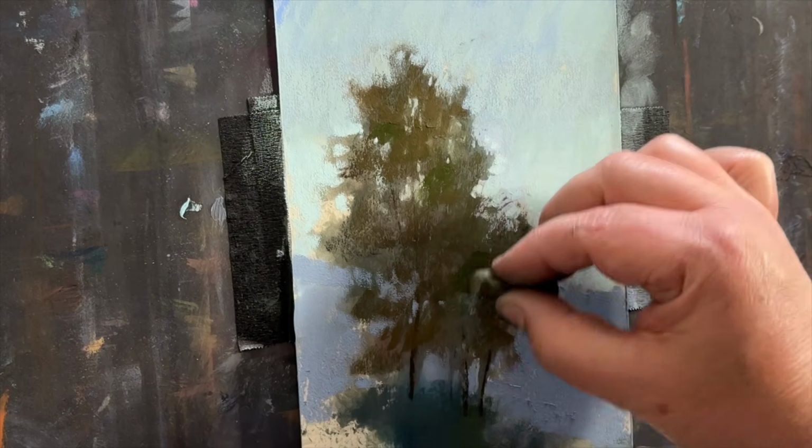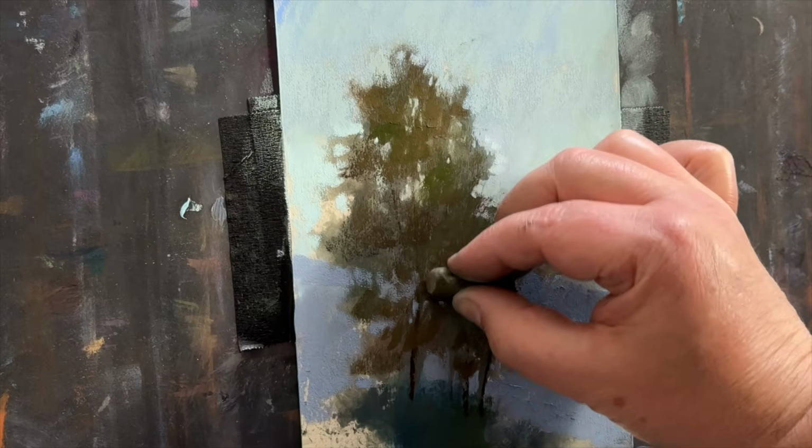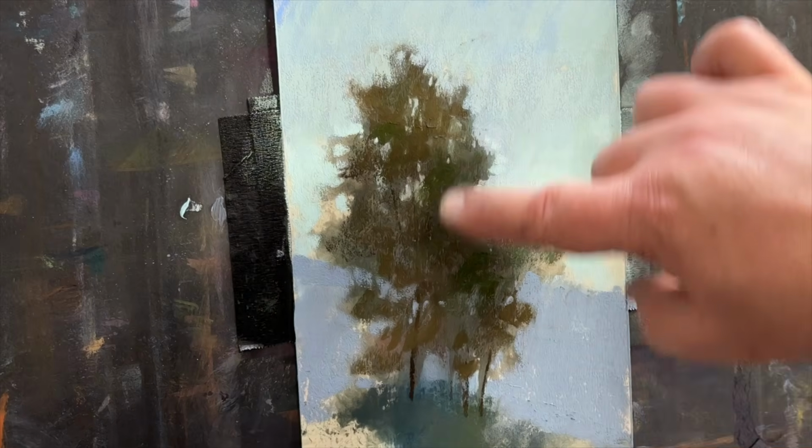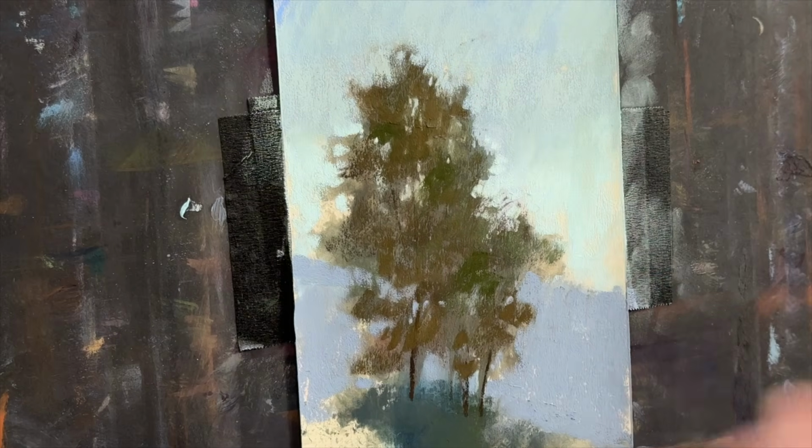Don't forget sometimes to bring some foliage out over those trunks a little bit. We don't want the tree trunks sitting on top of the tree either. We want to be able to see them coming through the foliage. So give those tips a little bit of a try and see if that helps make your trees a little more natural looking. Good luck.